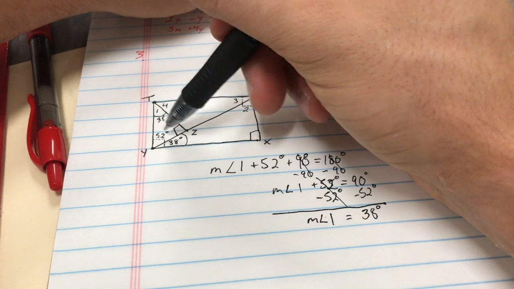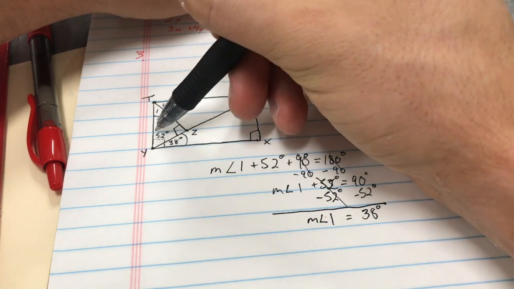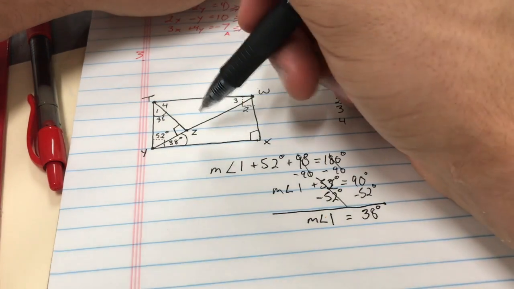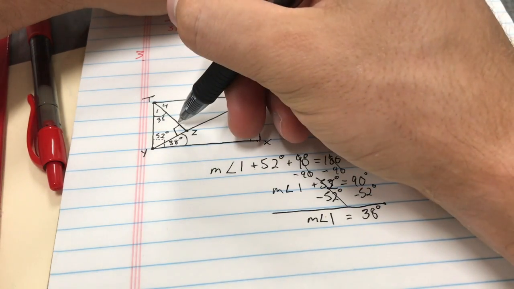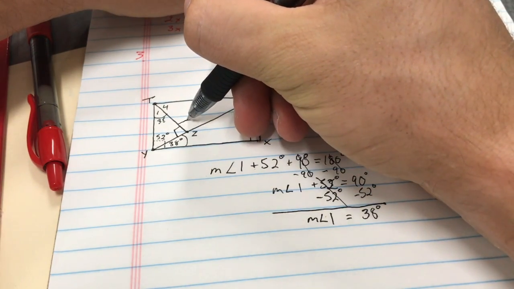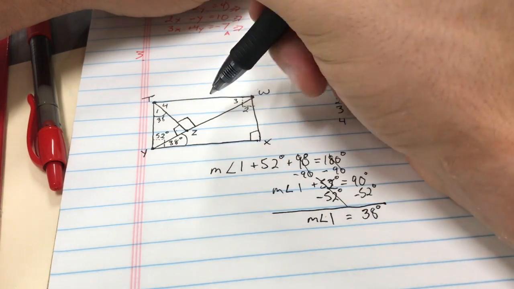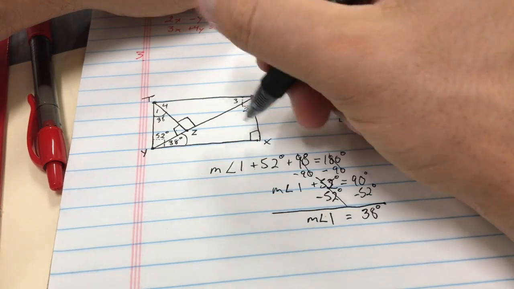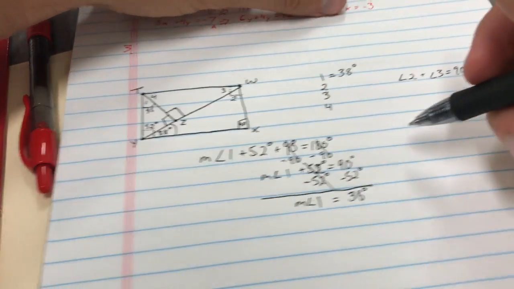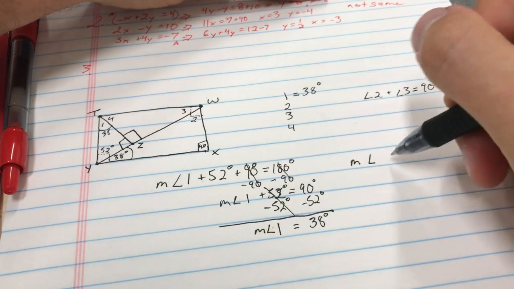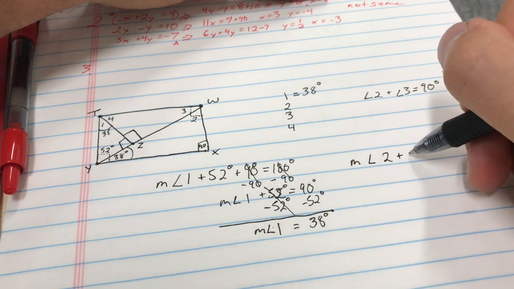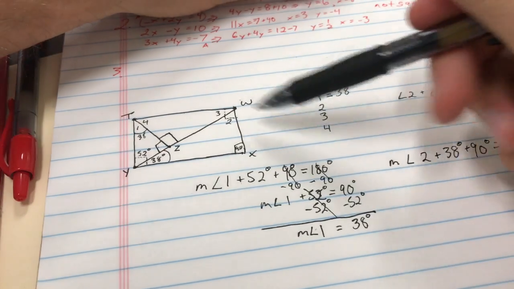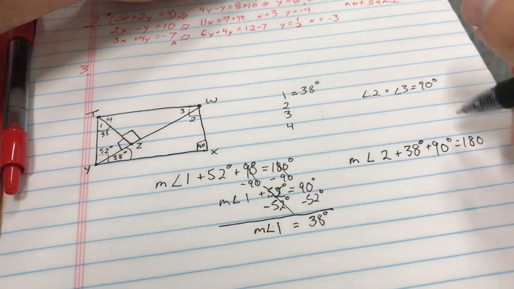Well, we already know that these two together are going to turn into 90, so we're pretty sure this is going to be 52. But one thing we definitely know before we do that is that because this is a right angle, this is also a right angle. 90 and 90. And over here, let's check angle 2. We have 90 here. So I'm going to say next, the measure of angle 2 plus 38 degrees plus 90 degrees equals 180. This is my triangle WXY, right?